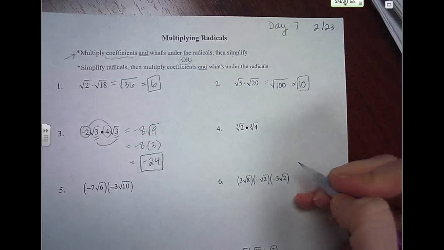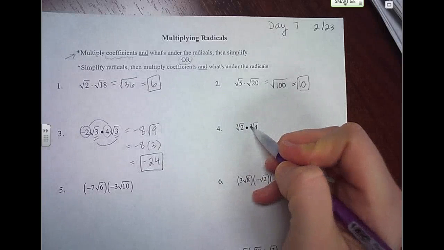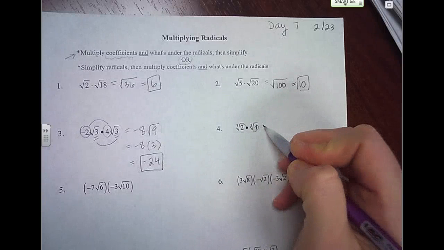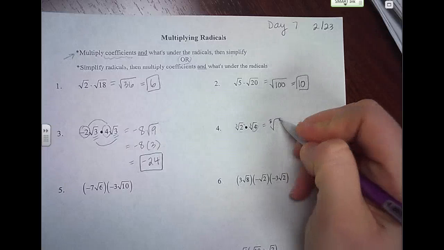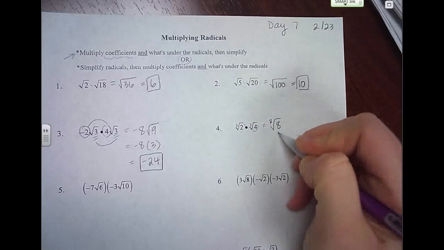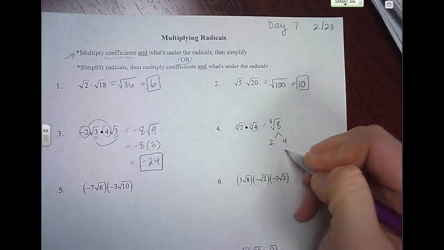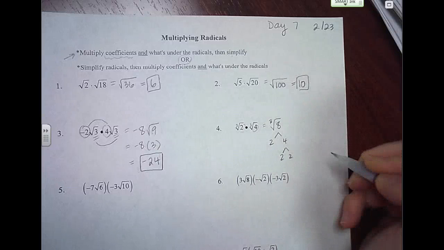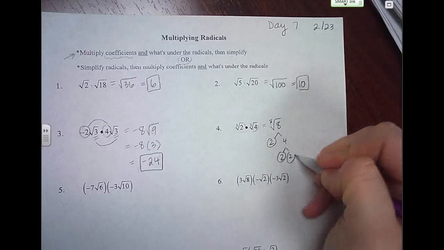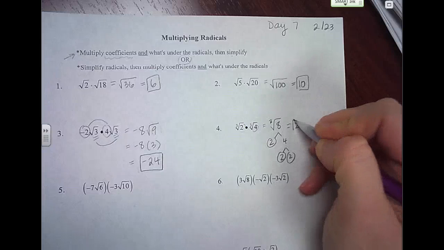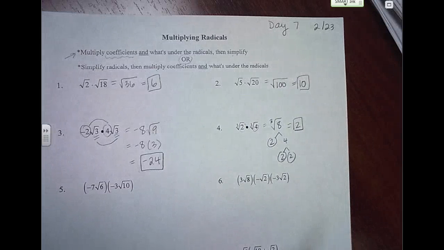Okay, number 4, now we've got cube roots, which is okay. We'll just multiply what's under the root together, so we end up getting the cube root of 8. And we can break that down, 2 and 4, 2 and 2. So there's a group of 2's. This is a perfect cube. Our answer is just 2.